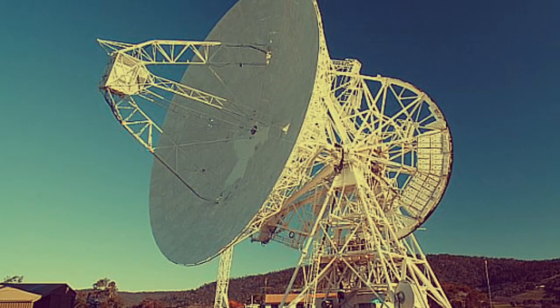While radio waves might not be visible, they still play a big part in us learning about the universe.